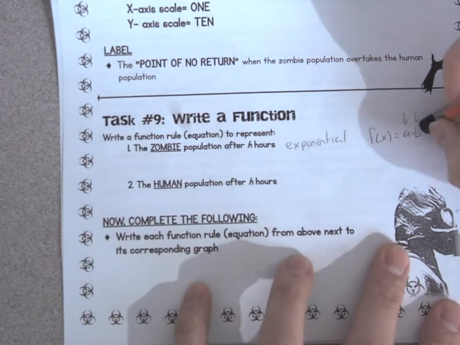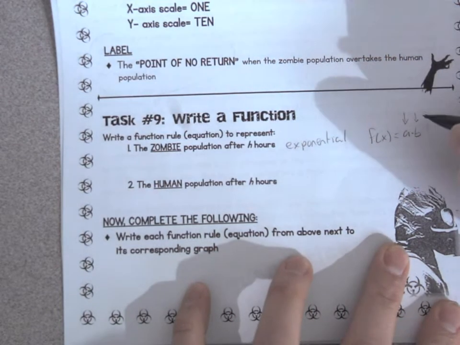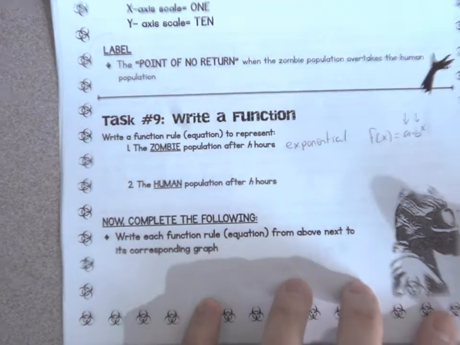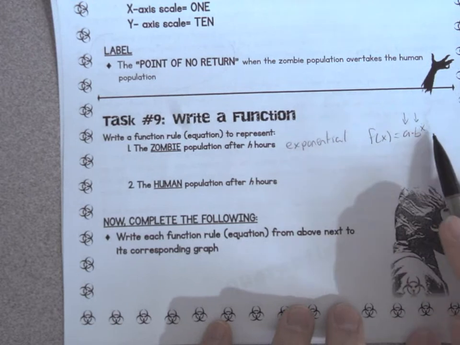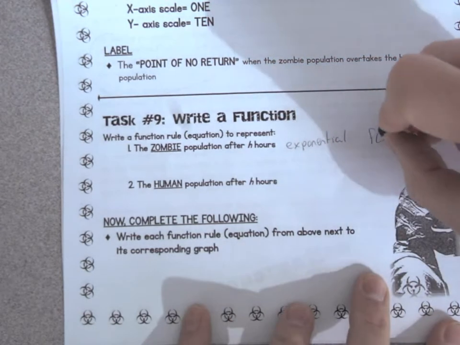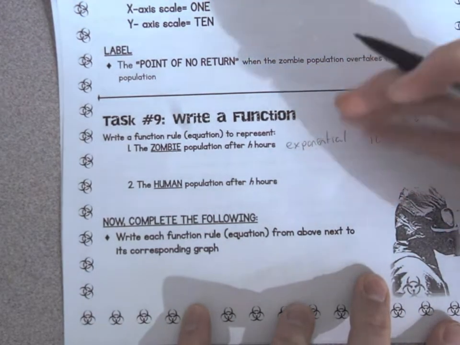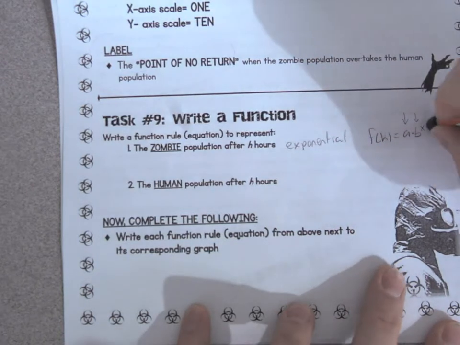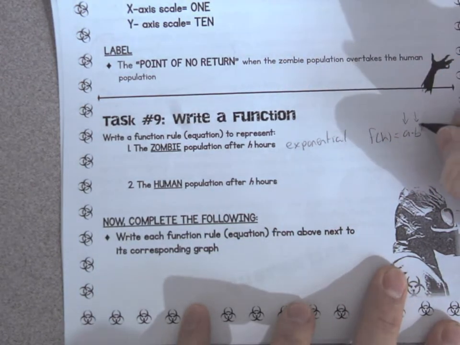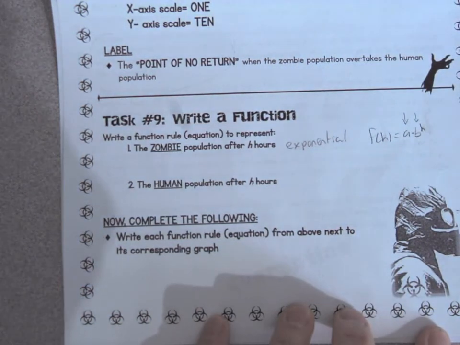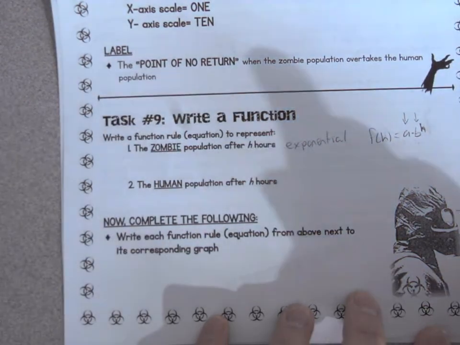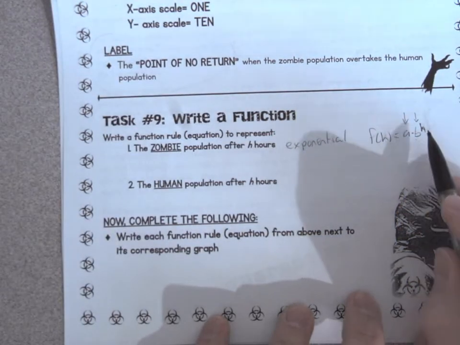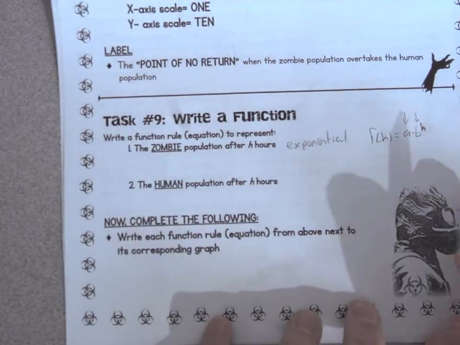Whoops, sorry. I put a 2 up there. That's not supposed to be there. It's supposed to be an X. Or an N or whatever. In this case, I think it's an N that we're using, or H or whatever. So let's write it as an H instead. Doesn't really matter. So that's the template for exponential growth. We've seen that before. We saw it in the Z+1 task. So initial amount, growth factor, and then you got your variable, hours.